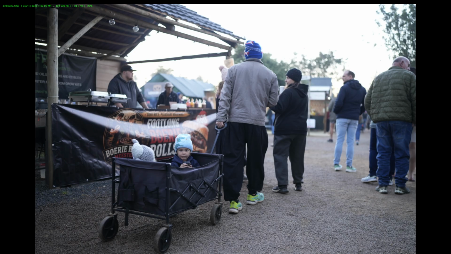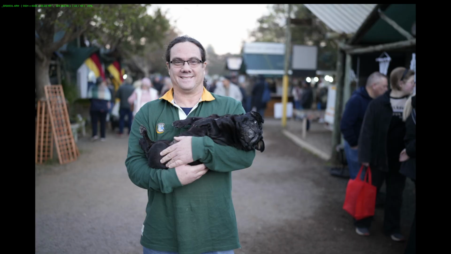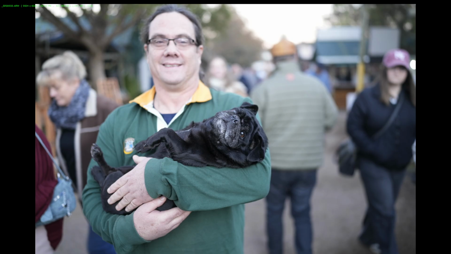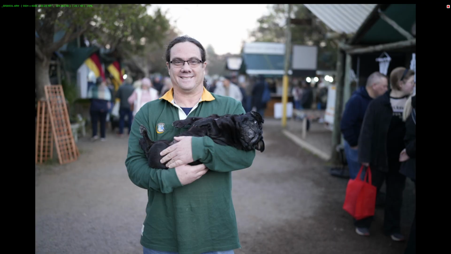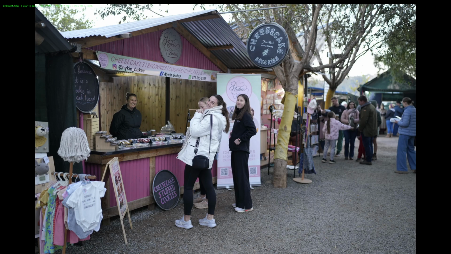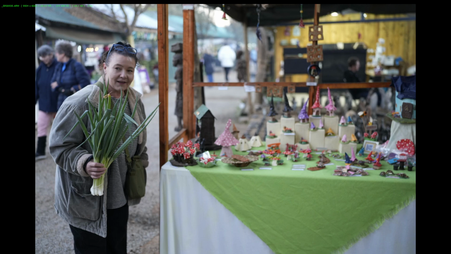Quite a cute image, which we'll keep. This guy posing with his dog, we'll keep it. This focuses on the dog, but I think this one is better, focusing on the person. We only need one. These customers smiling nicely.